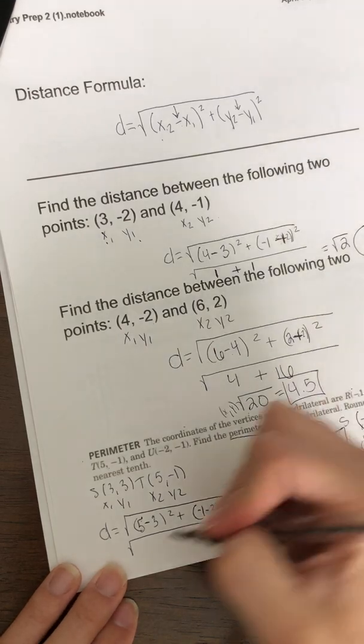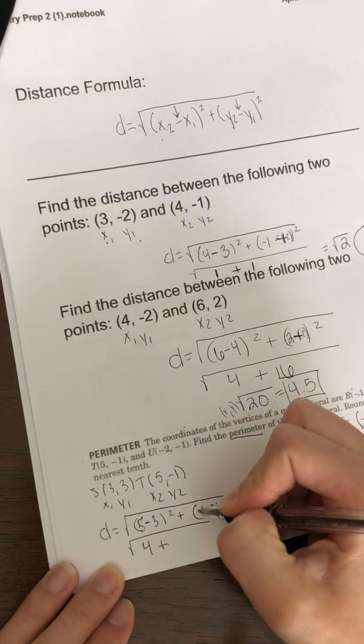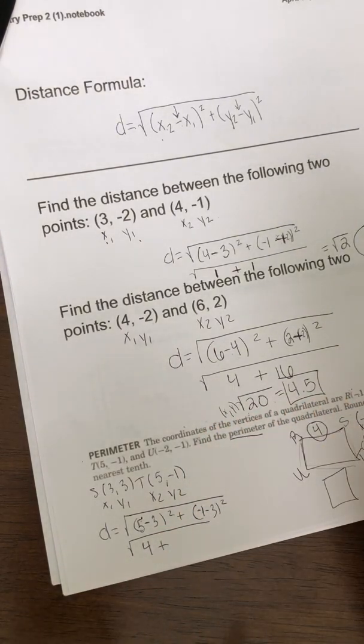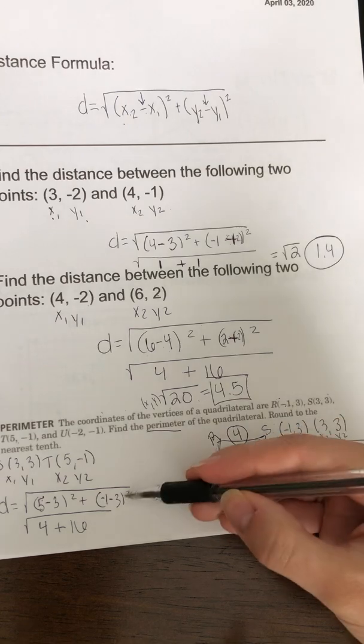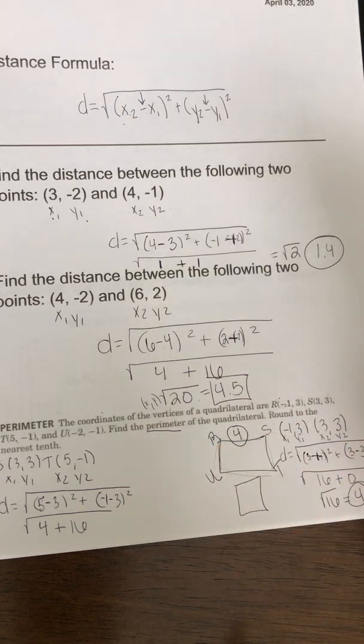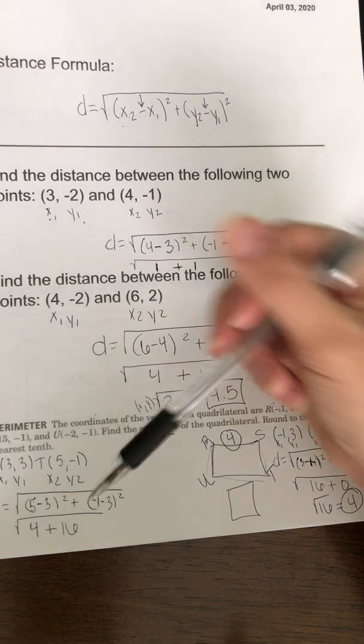5 minus 3 is 2. 2 squared is 4. -1 minus 3 is -4. -4 squared is positive 16. So be careful with that. Anything squared is positive because you have it in parentheses here. If you use your calculator, you gotta make sure you have parentheses, or you're gonna get the wrong answer.